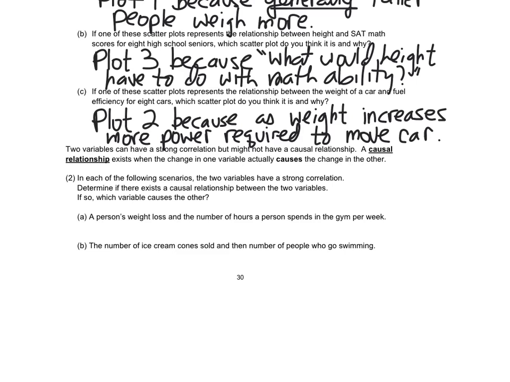So there are exceptions to these rules, but generally, what do they say? The bigger you are, the harder you fall. So that's what that question is. Two variables can have a strong correlation, but might not have a causal relationship.